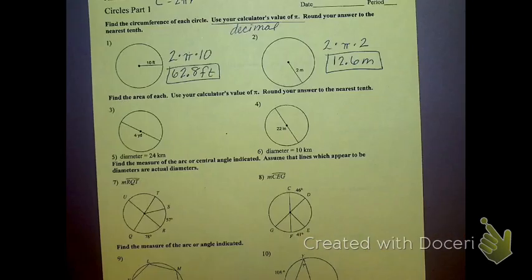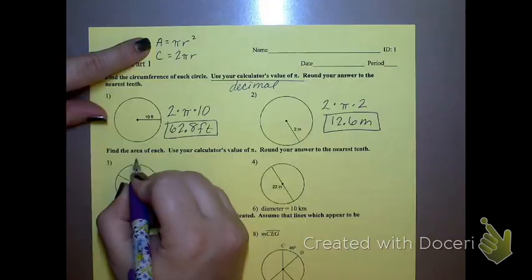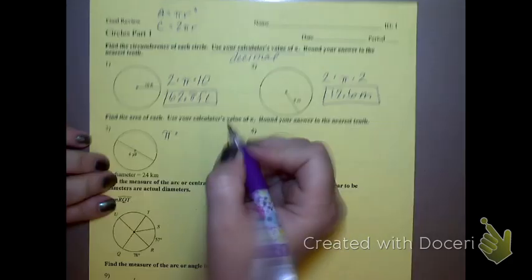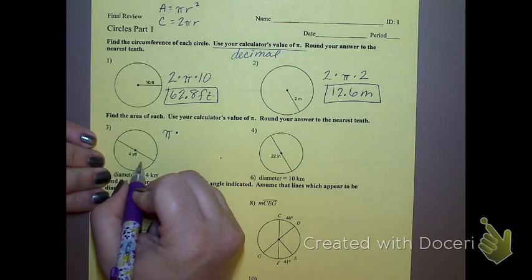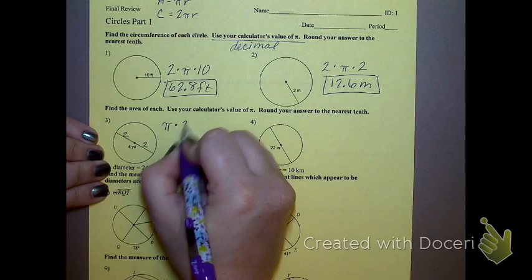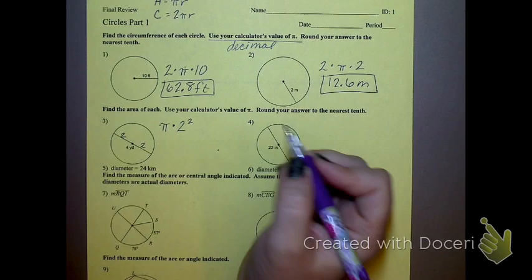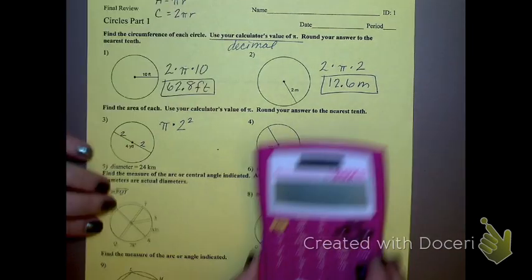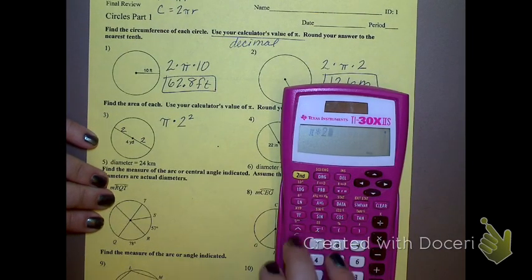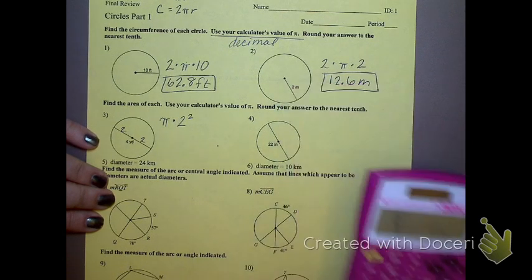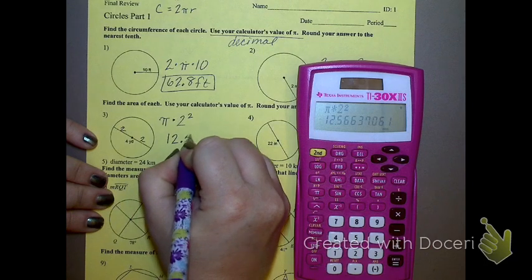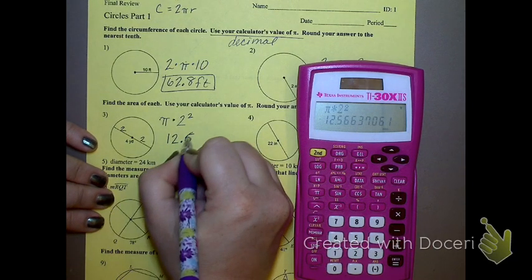Okay. All right, now area. So we're going to use our area formula right here. So I need pi times r squared. Now this one, they don't give me the radius, they give me the diameter. So what's the radius? 2 and 2. So I'm going to do pi times 2 squared. Still using the calculator's value of pi. So pi times 2 squared. And rounding to the nearest tenth still, that's 12.5 what? 12.56. I'm actually going to call that 12.6.